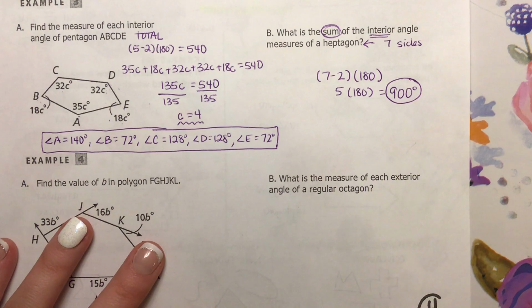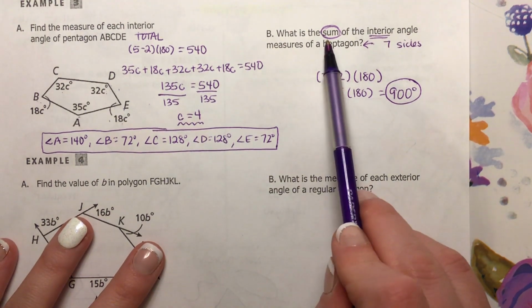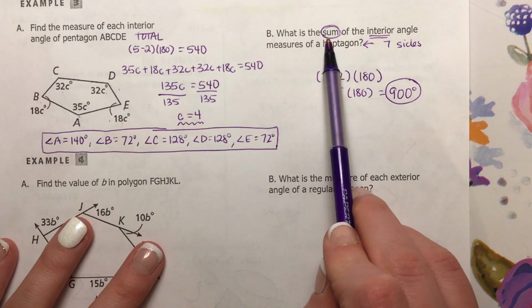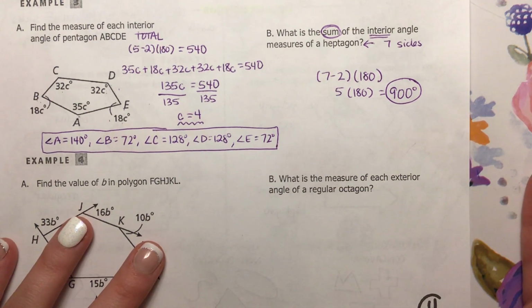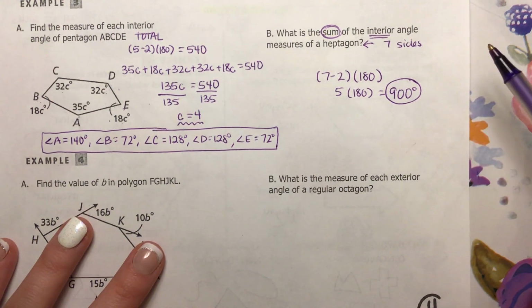I don't need to divide by anything because it's asking for the sum, and the sum means the total of all the angles. So if I had any polygon with exactly 7 sides, those interior angles would add up to 900 degrees.